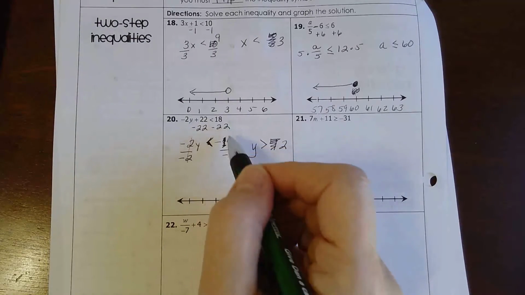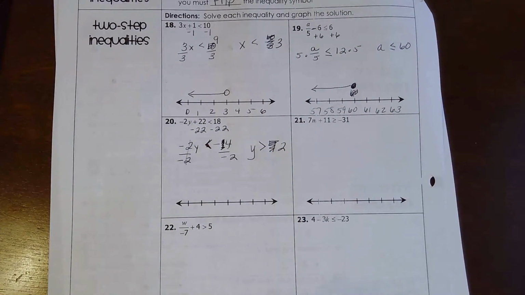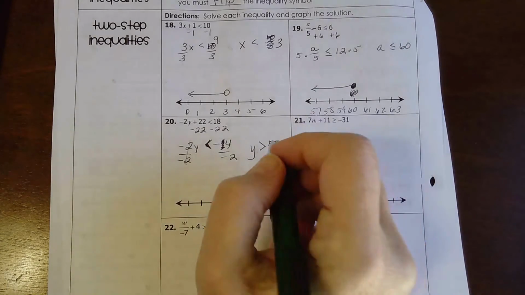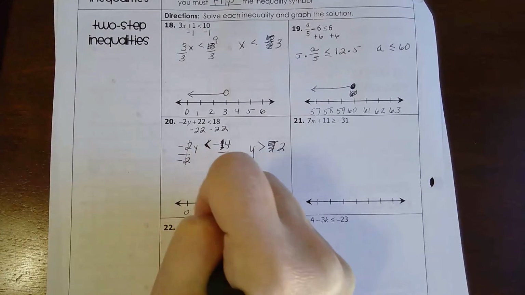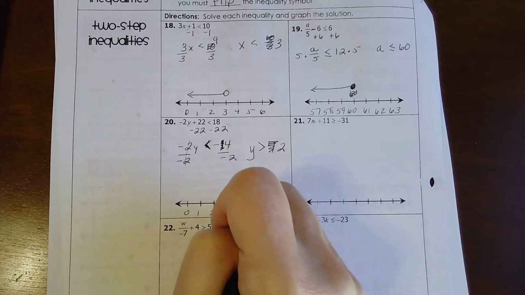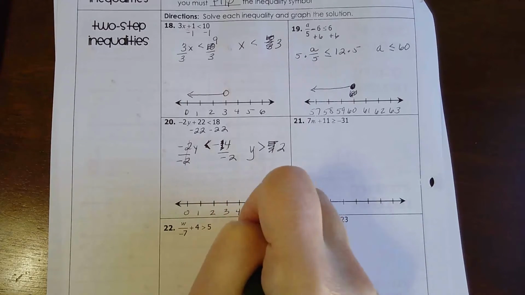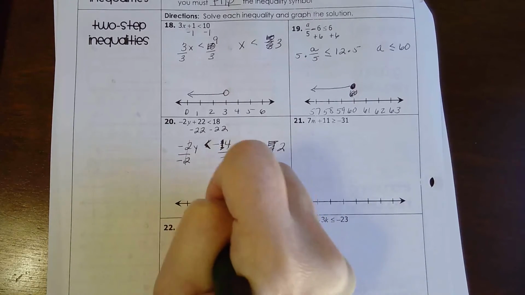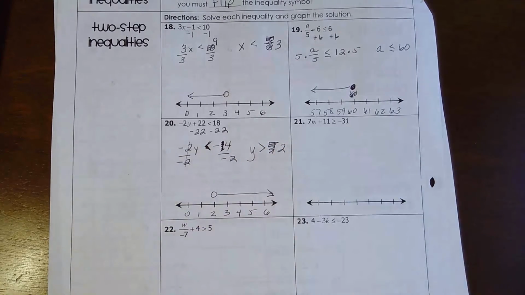Because 18 minus 22 is negative 4, not negative 14. I don't know. Oh, I think I did 8. Never mind. All right, so we want all of the y's greater than 2. So open circle at 2, pointing to the right.